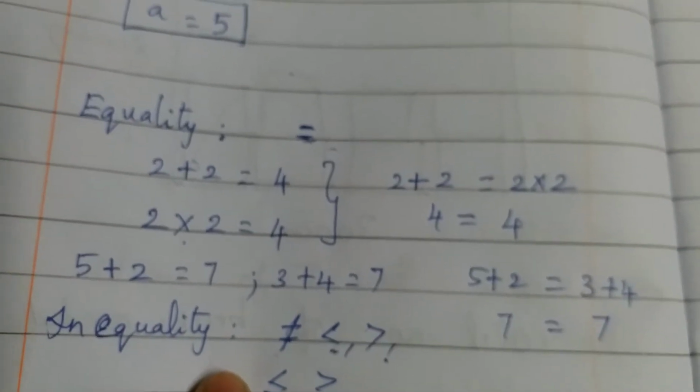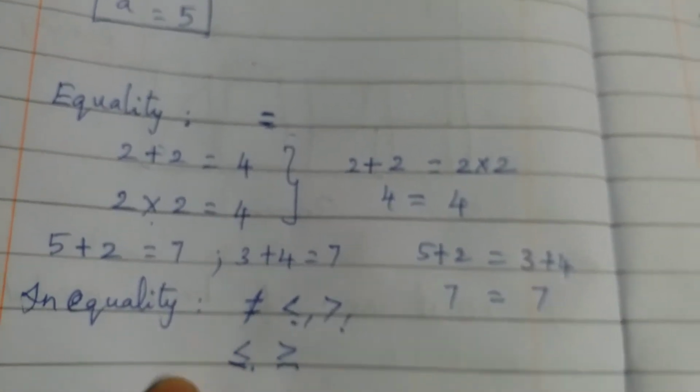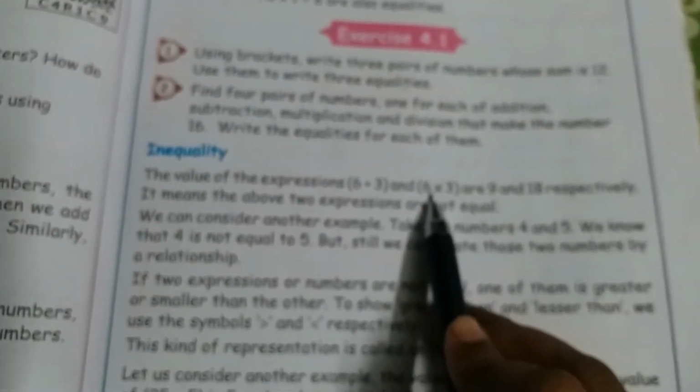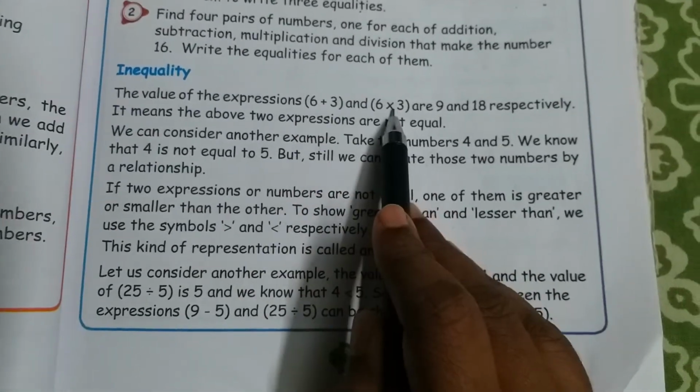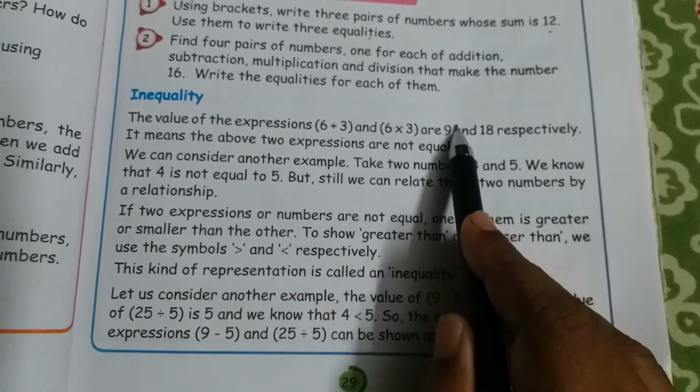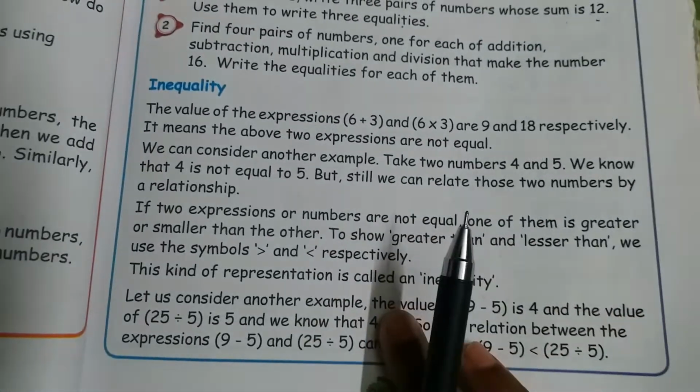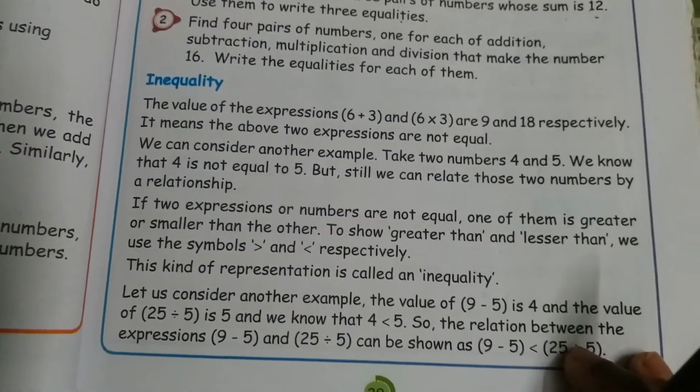So how can we write the expression in inequality? Let us see the book. Inequality: the value of the expressions 6 plus 3 and 6 into 3 is 9 and 18. The two expressions are not equal. 6 plus 3 and 6 into 3 have different answers. So they are not equal. So how to write this?